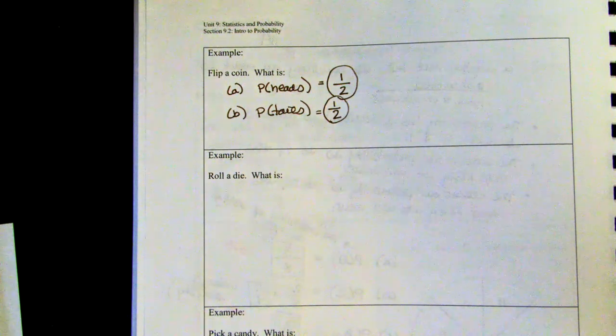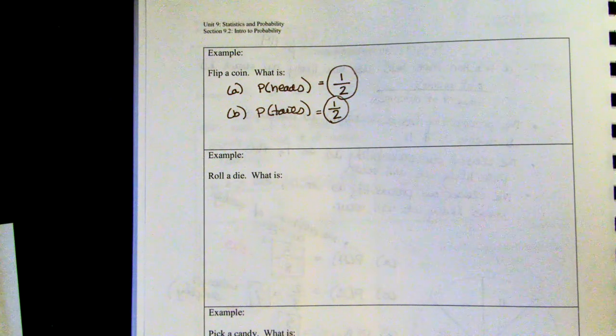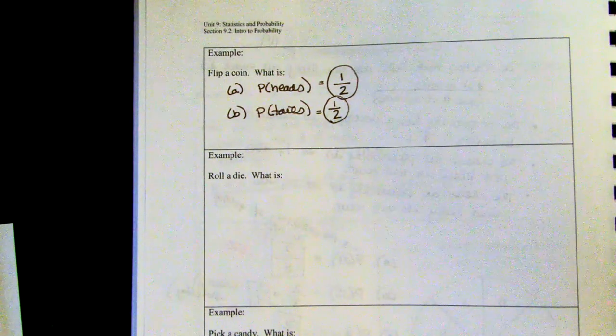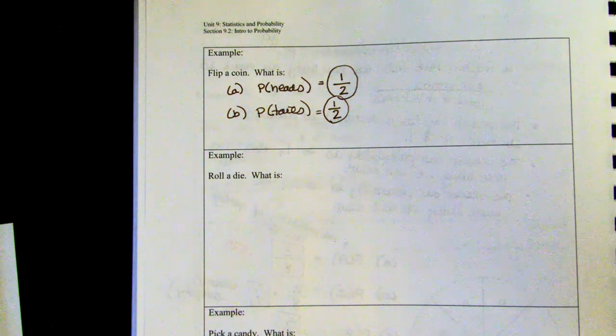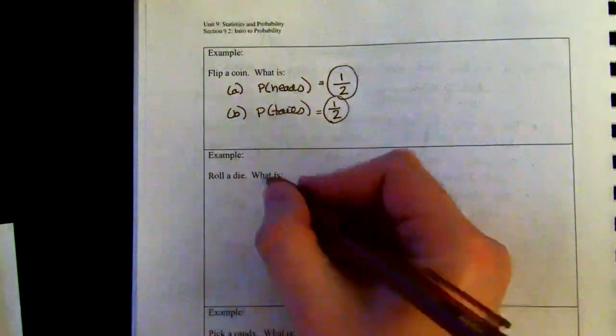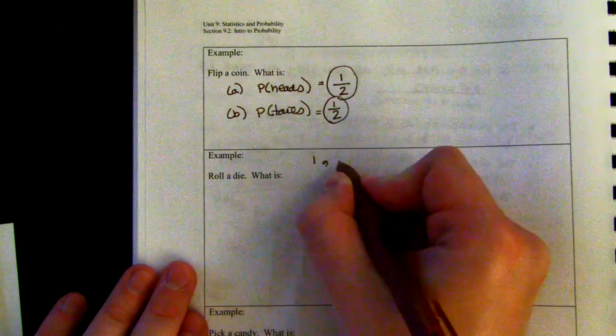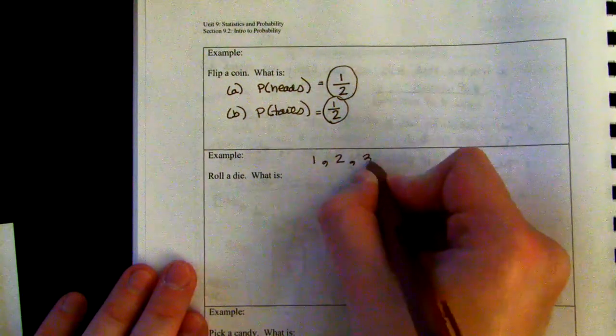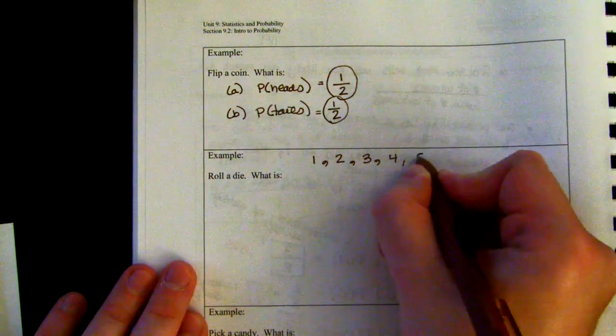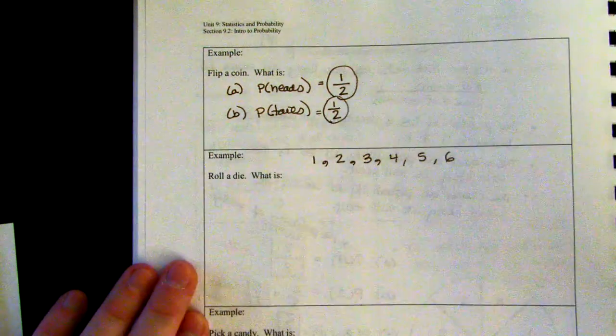Next example. What if we roll a die? Let me see if I can find one around here. No, maybe not. But I think you know what a die looks like. I have 6 sides to my die: 1, 2, 3, 4, 5, 6. Roll a die, come up with any of those numbers.